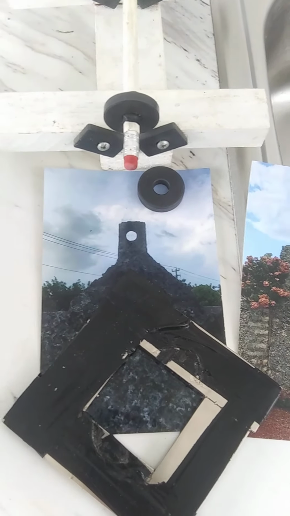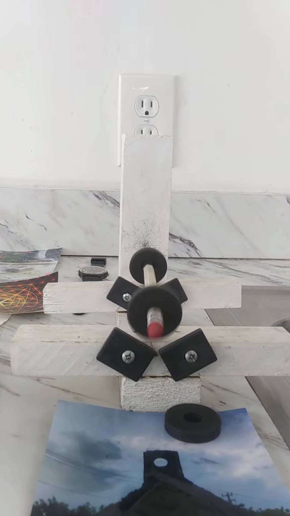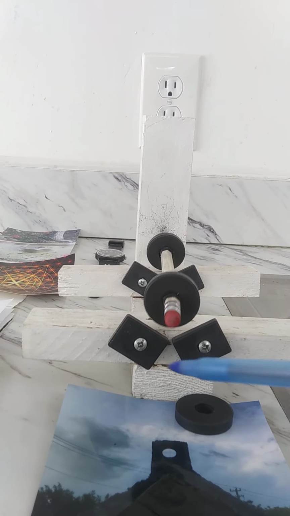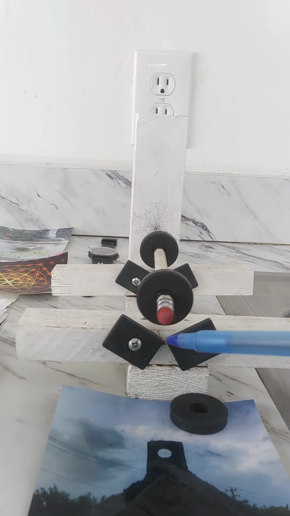It levitates off there. Just like the levitating capstone on your dollar bill. It does the same thing. Just like the levitating magnetic pencil here. You have your pyramidal structure here, and it's setting up a point source right there.